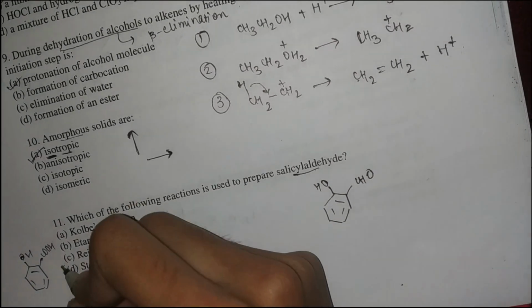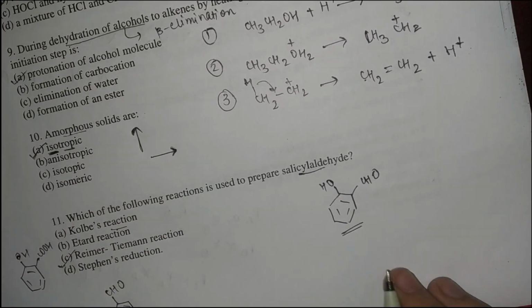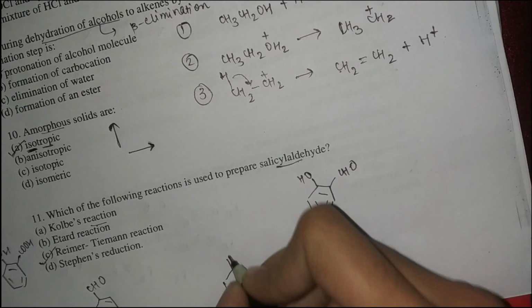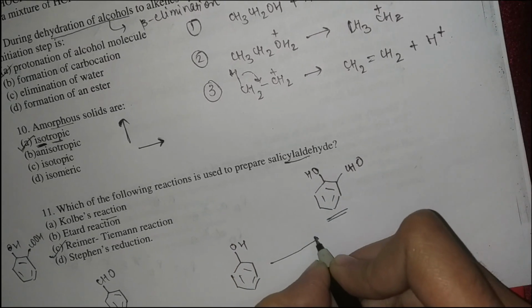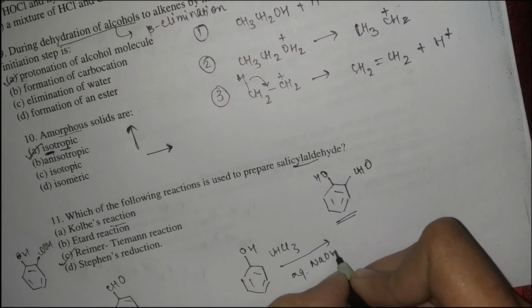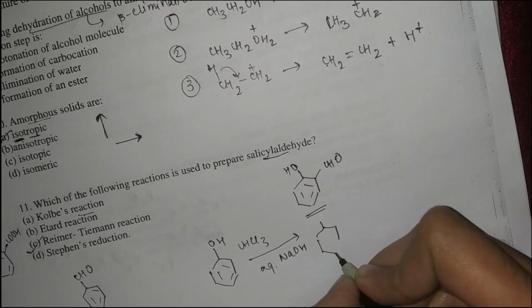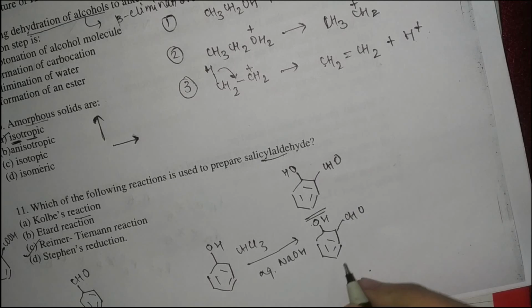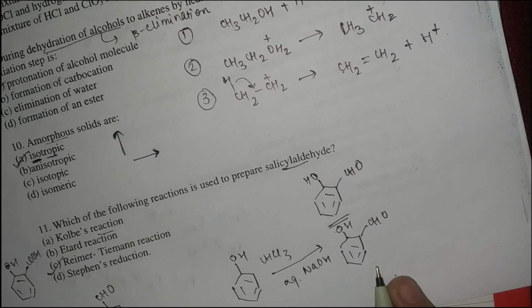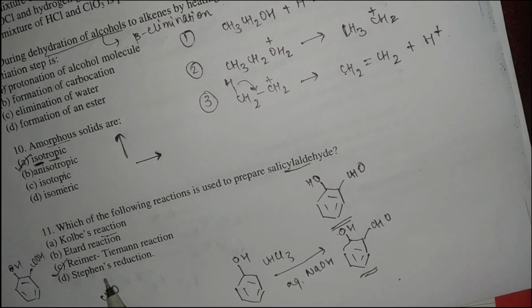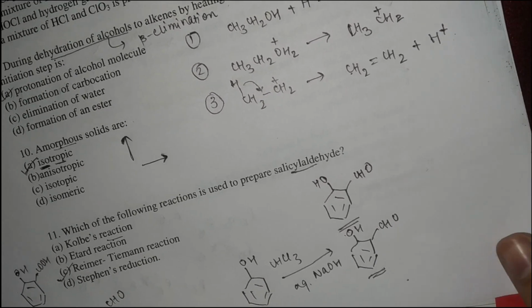Reimer-Tiemann reaction is the right answer because it gives salicylaldehyde as the final product. How? We react phenol in the presence of CHCl3 and aqueous NaOH. It gives us salicylaldehyde as the final product. So this is the Reimer-Tiemann reaction, and this is the final product, salicylaldehyde. And again, Stephen reduction is for the preparation of aldehyde. So this is also not the answer.